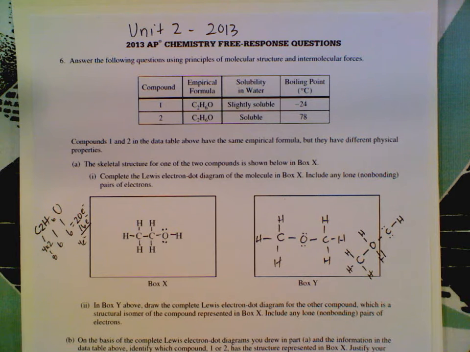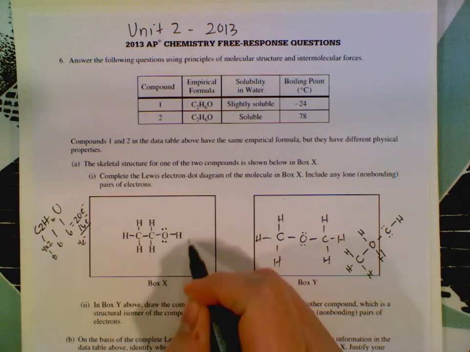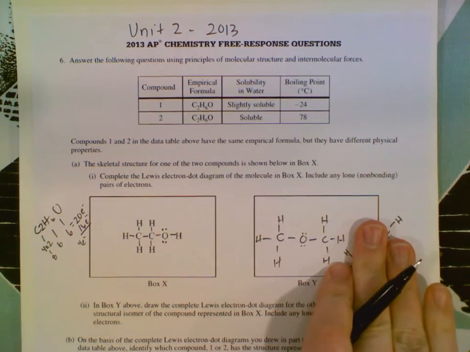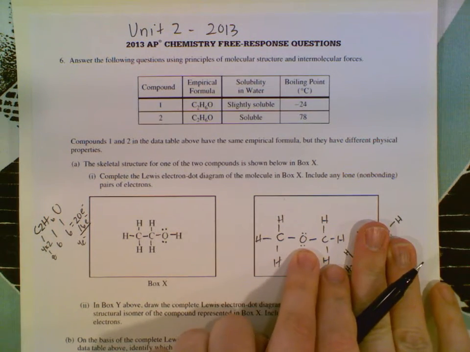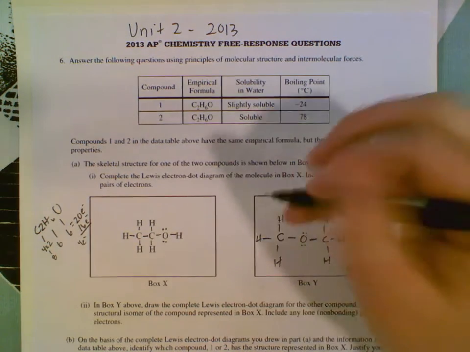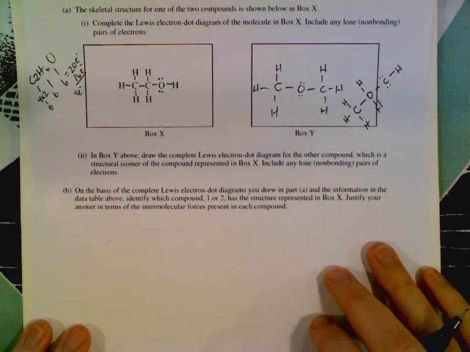If we look at box X for the original structure that they give us, hydrogen bonding is present in the Lewis structure in box X. And for my Lewis structure, with the O in the middle and no hydrogens attached to it, I would say that there is no hydrogen bonding in this structure. There's dipole to dipole.